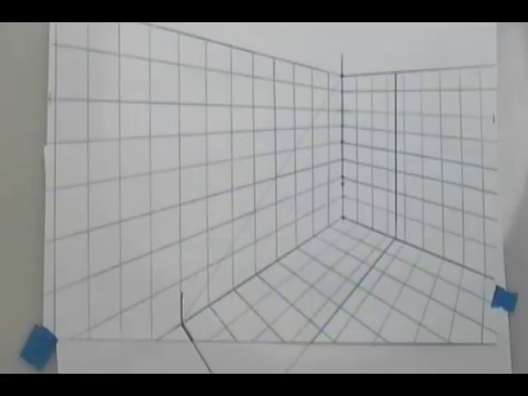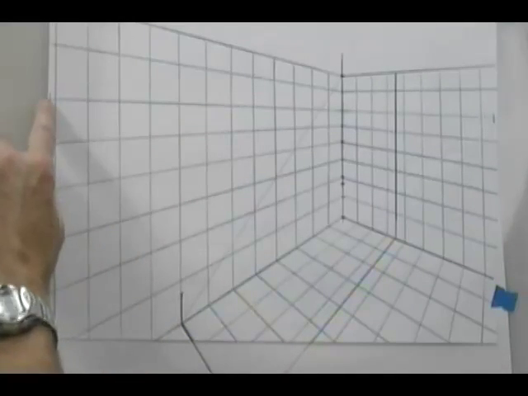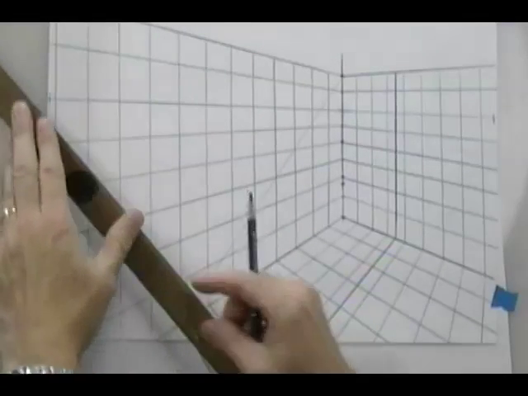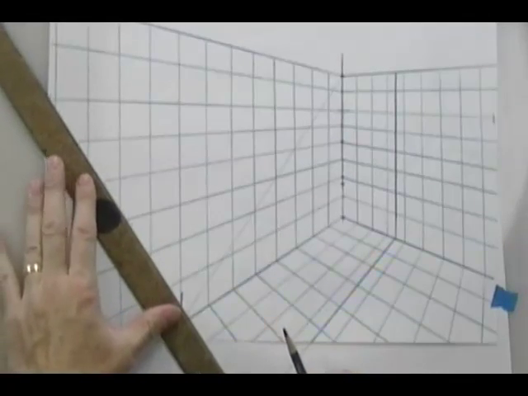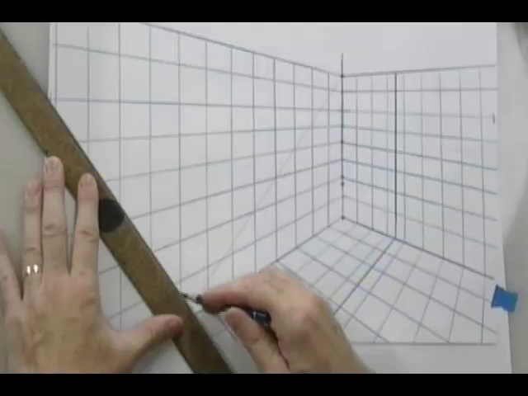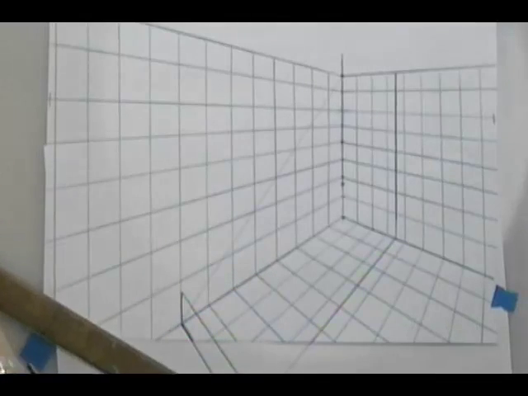That now represents the corner of the front step closest to me in space. So I know this is 8 inches right here, so that connection point, I'm going to go from my vanishing point through this point here. And where that crisscrosses my vertical line that I just drew, that's the plane for the front step.